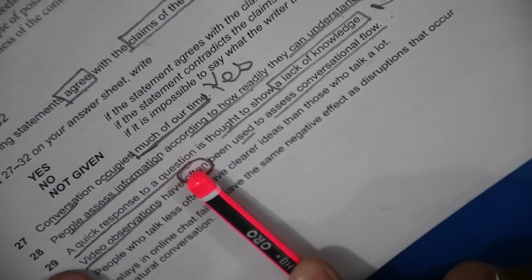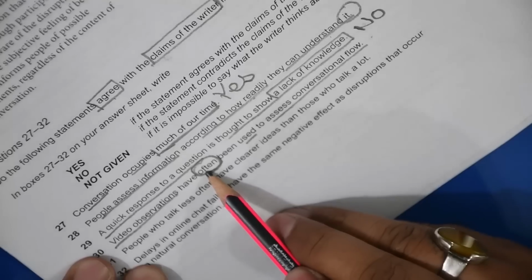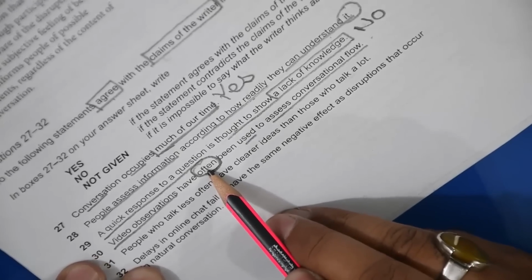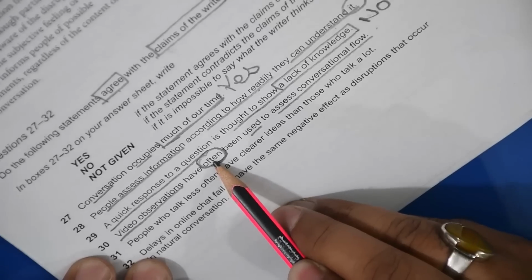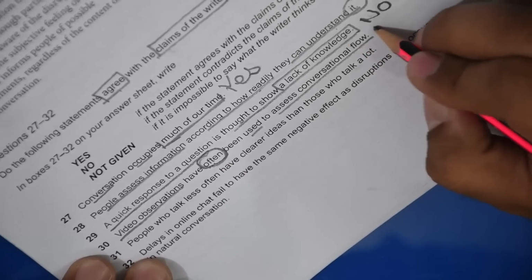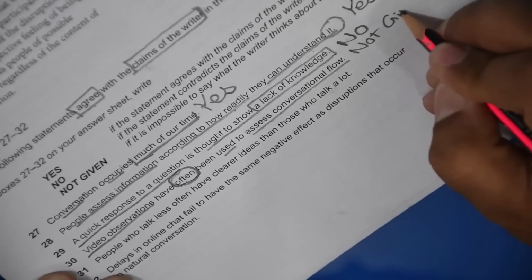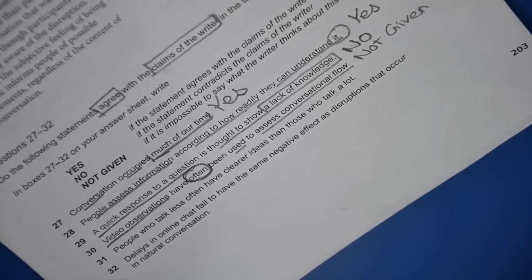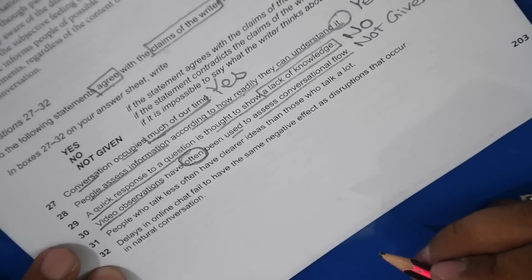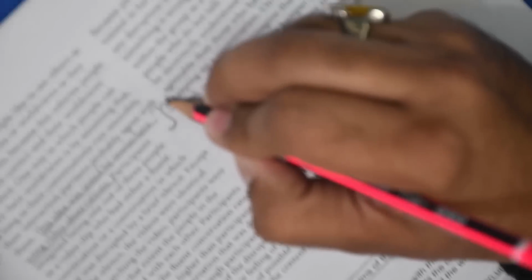Now see, just the small word often. If there isn't any word often, if they write it like video observations have been used to assess conversation flow, true, why not? But just because of often, they did not. Often means frequency, so they did not tell us anything about the frequency. The answer is not given. Okay? Yes, that's right. So this is strange. We found the answer to question number 30 over here. Right? There's a huge gap there and there isn't anything.